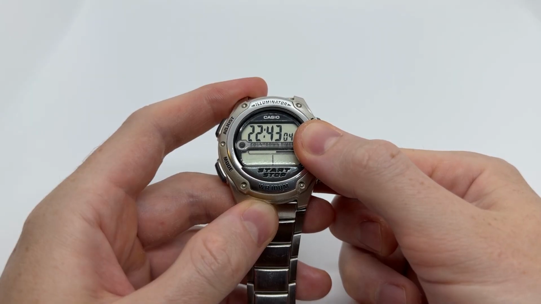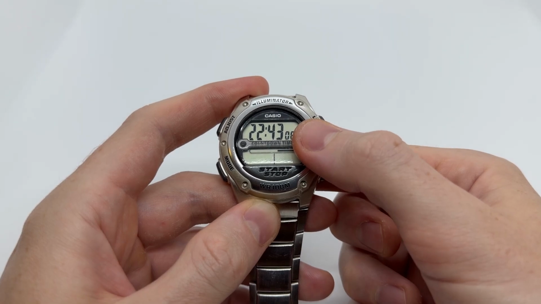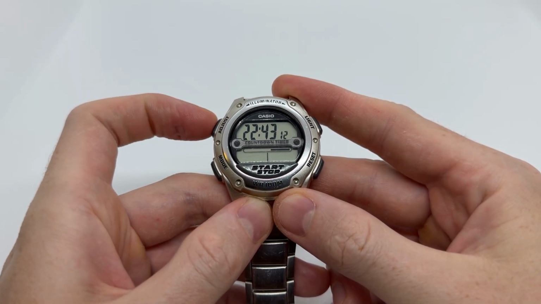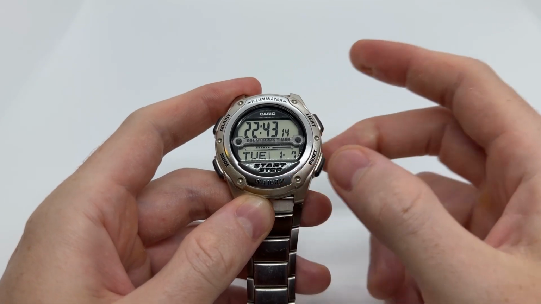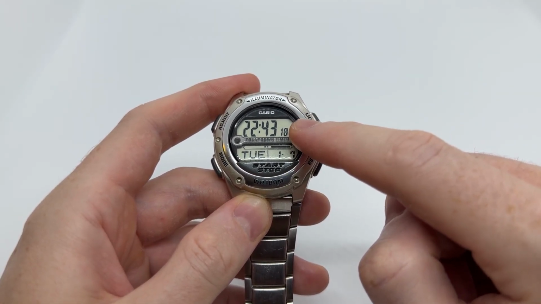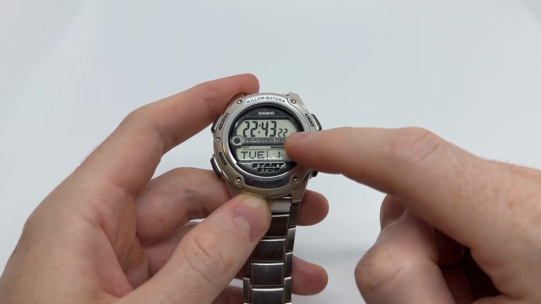I have begun with the DST turned on, so it was on and the DST was on the main display. And now in order to finalize the process, I'm going to press the adjust button once again, and as you can see right now, the DST is off and is no longer appearing on the main screen where we have the time and date displayed.